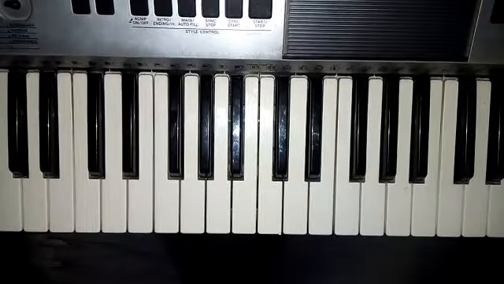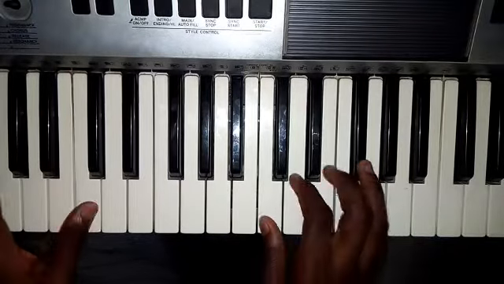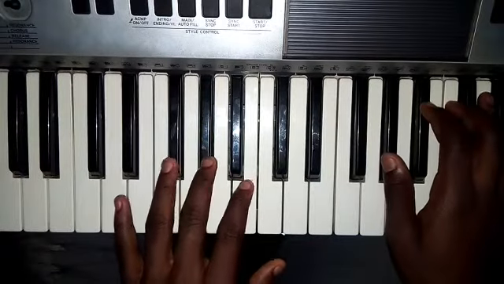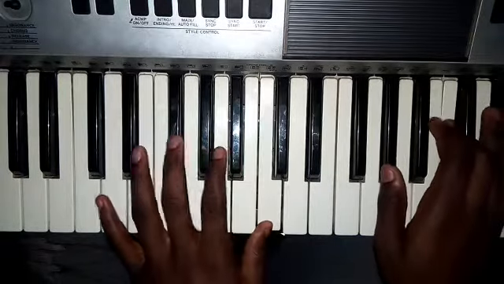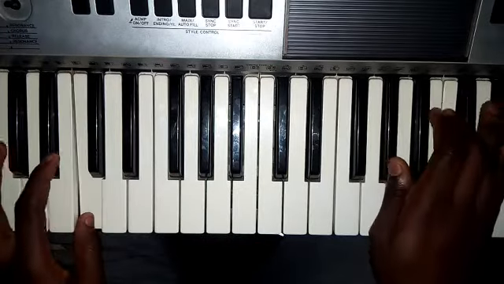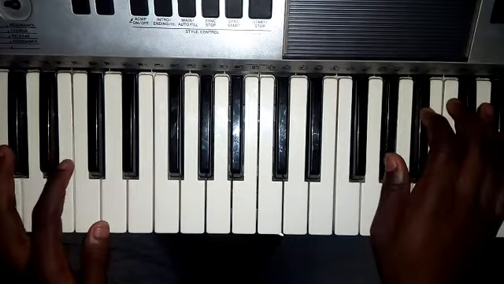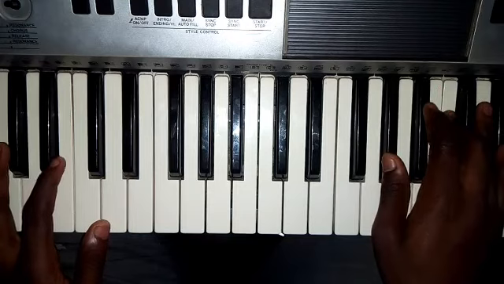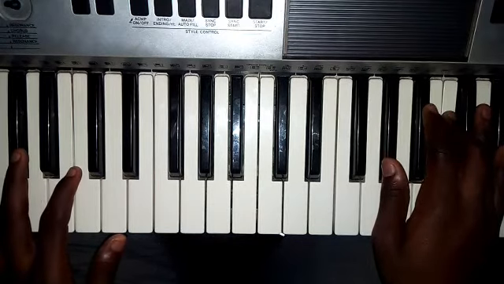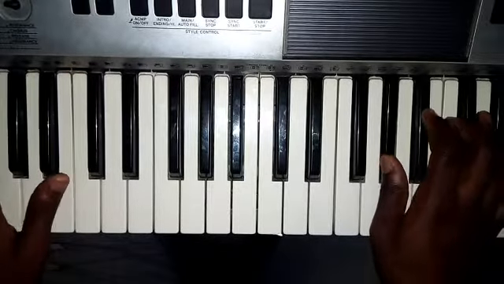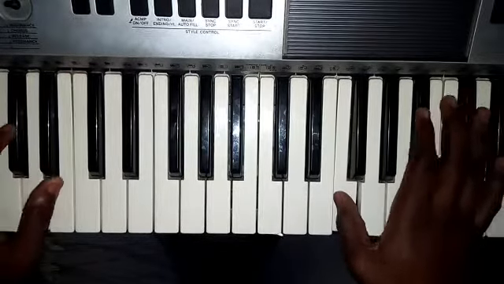Another chord you should know is your minor 6 chord. It's a popular chord. I love using it. You do something like this. There was a song that did something like this.